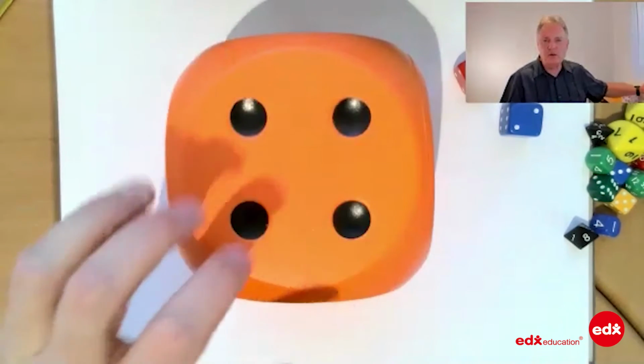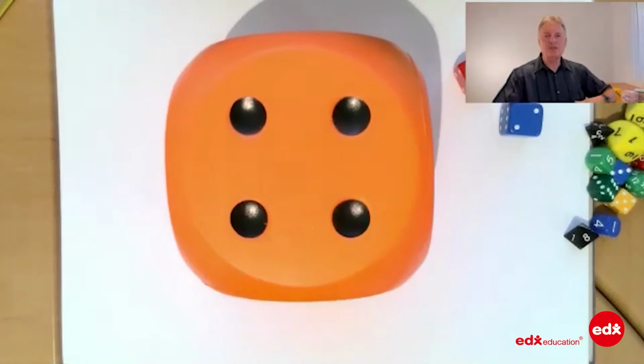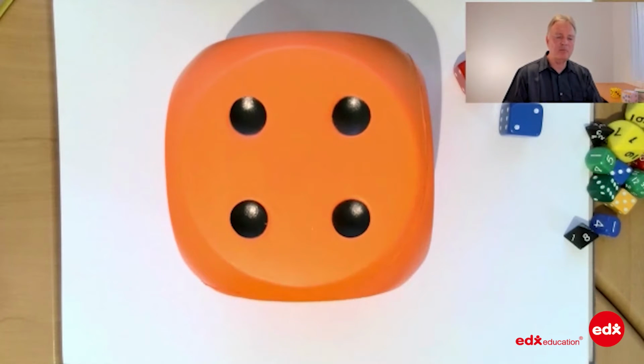I want them to see 4, not count 4. Okay? Yeah. So then what I might do is, as they get a bit older, change it up a little bit. I might change from a dot dice to a number dice. So you might have the numeral 6 instead of 6 dots and so forth.